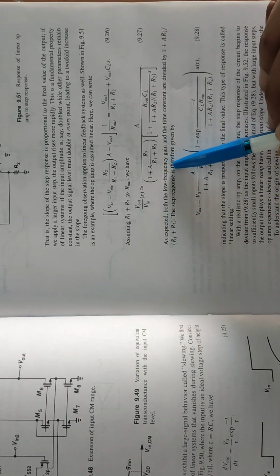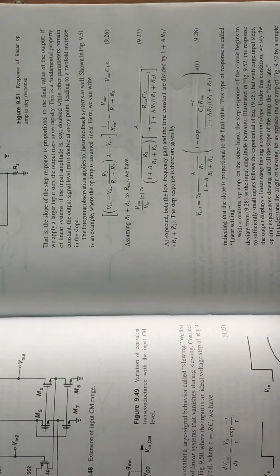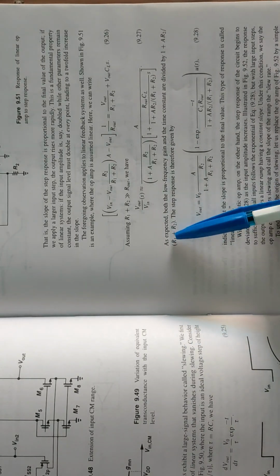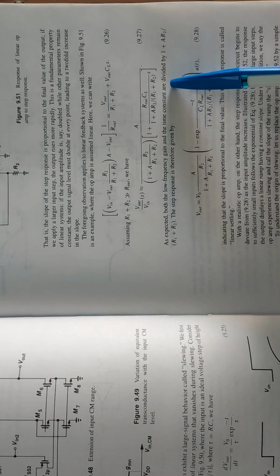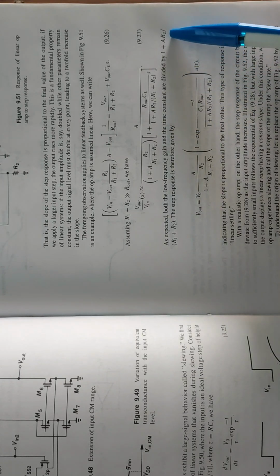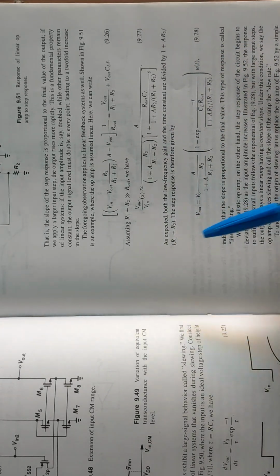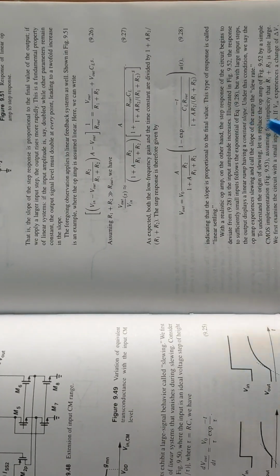The low-frequency gain and the time constant are both divided by 1 plus A R2 by (R1 plus R2).